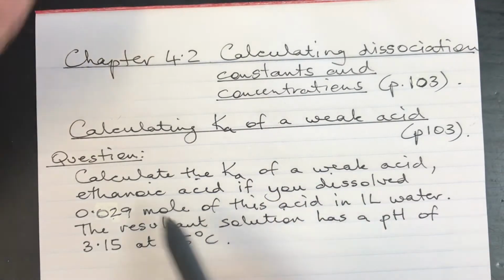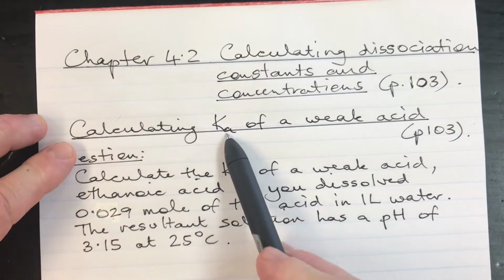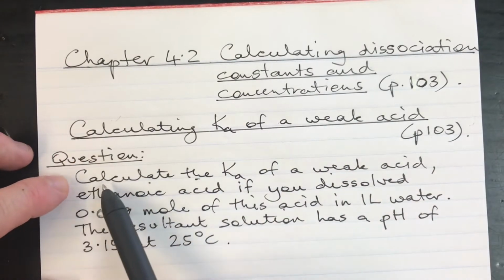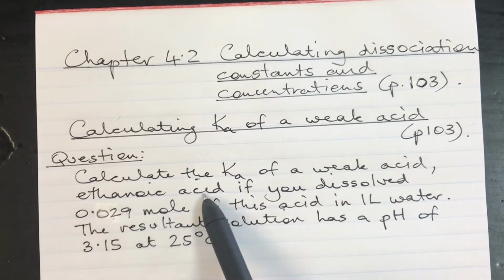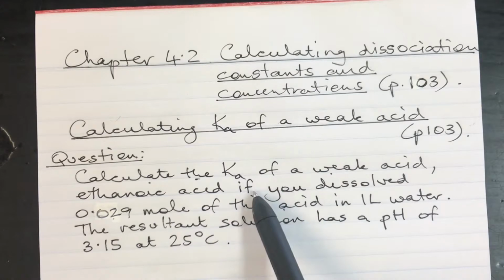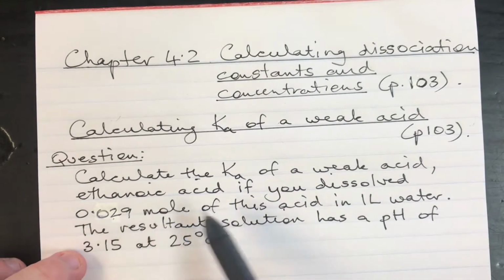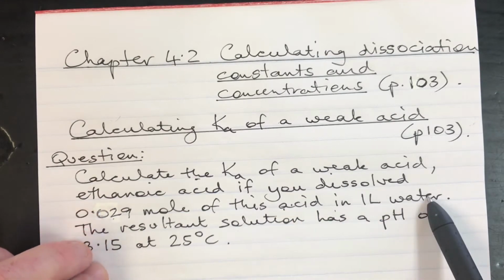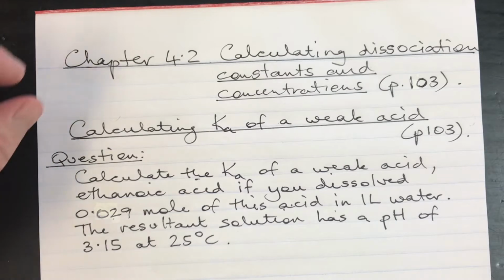Pretty straightforward. The first topic is calculating the Ka of a weak acid, again on page 103. And the question is this: calculate the Ka of a weak acid, ethanoic acid, if you dissolved 0.029 of a mole of this ethanoic acid in 1 litre of water. The resultant solution has a pH of 3.5 at 25 degrees Celsius.